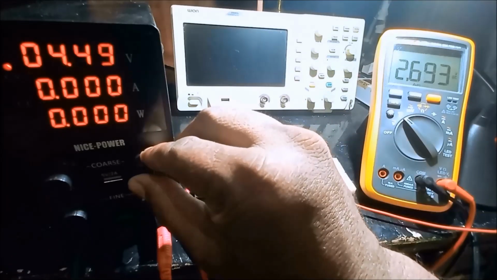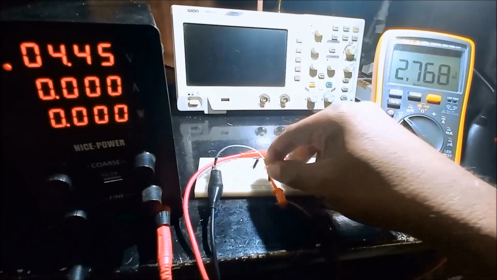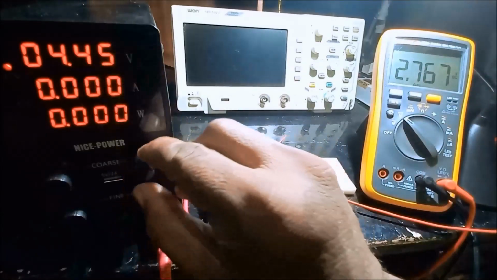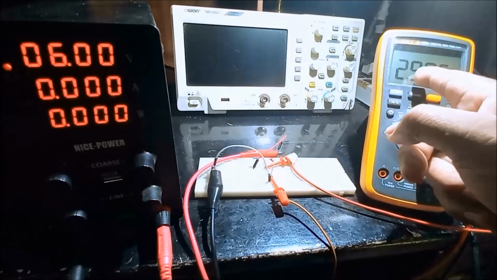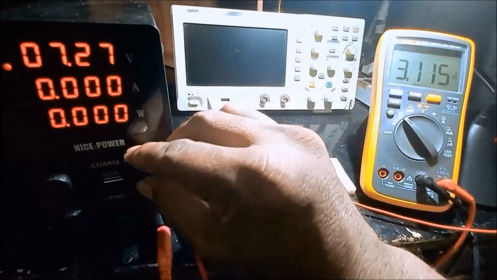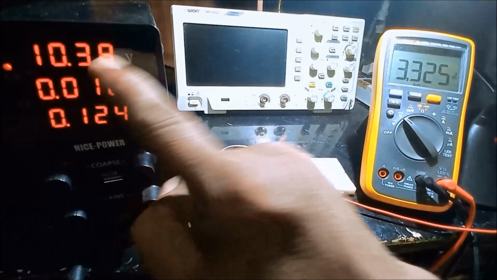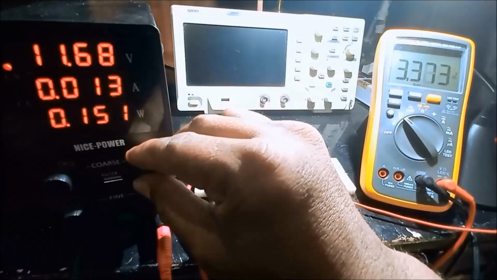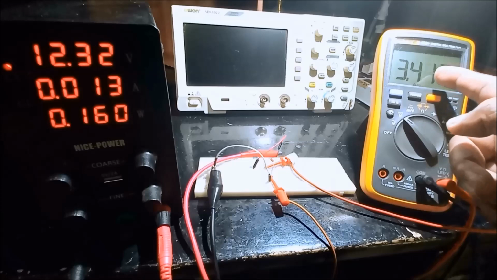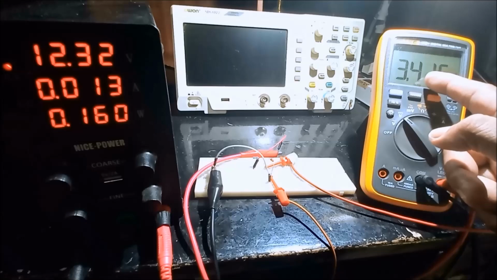Okay, 3 volts. Still 2.7 volts. 4 volts. 6 volts, 2.9. 7, 3.1. 10, 3.3. 12 volts, 3.4. So our Zener Diode is regulating the voltage at around 3.4 or 3.3.